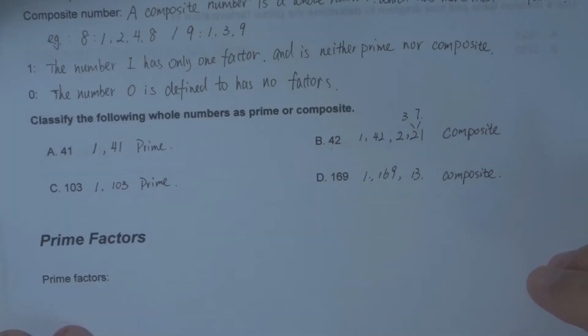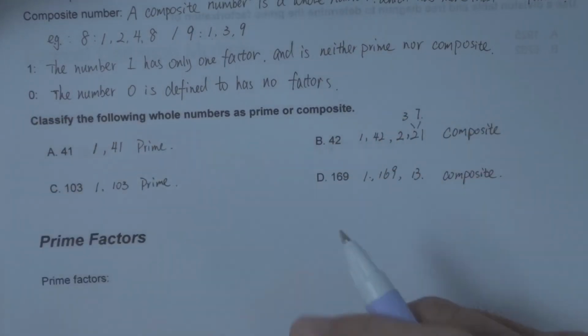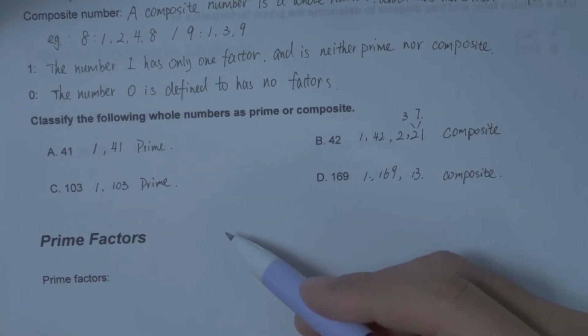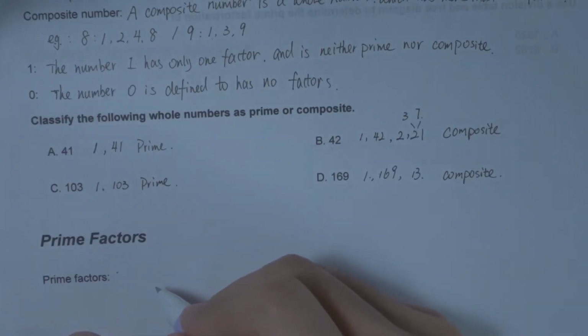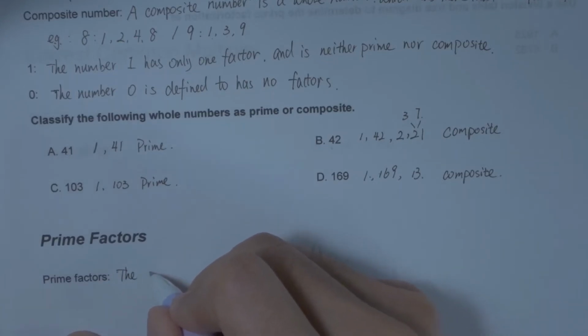We learned prime numbers and factors. Now we can put these two things together. So we have prime factors. The prime factors of a whole number are the factors of the number which are prime. So here's the definition.